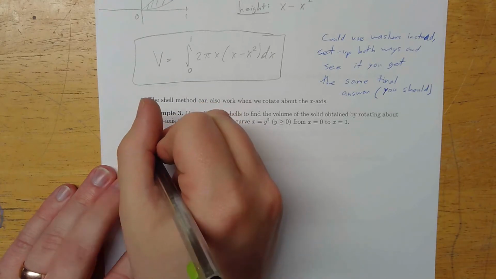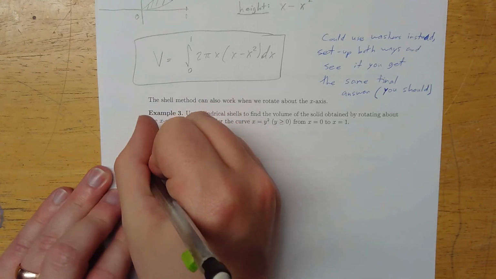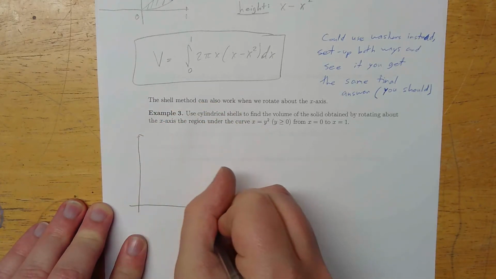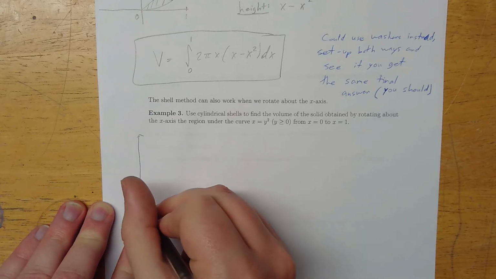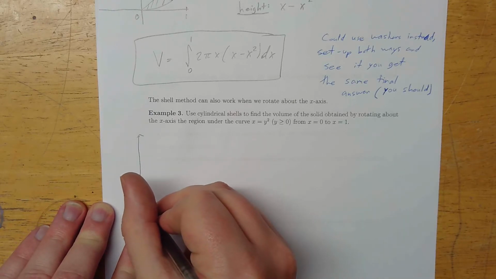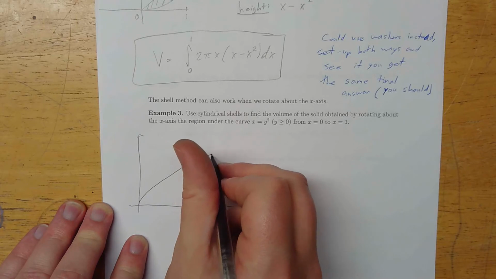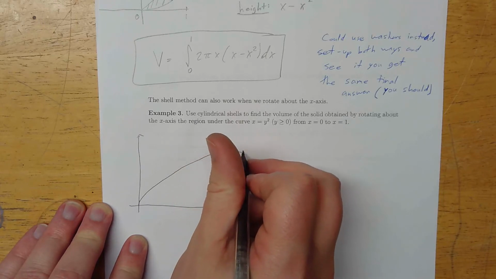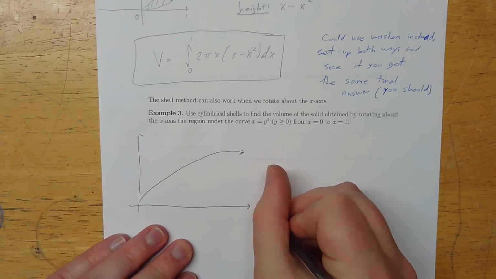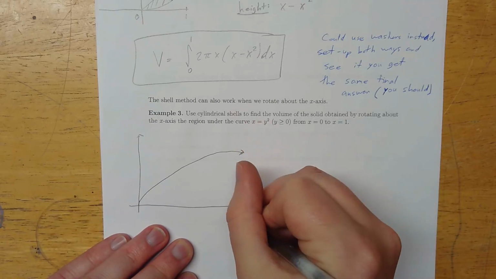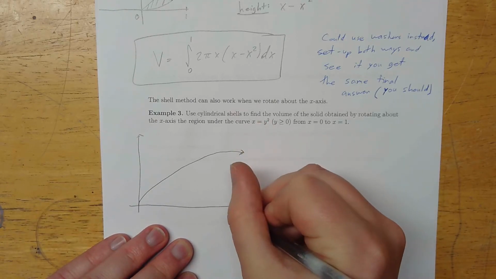So here, what we want to look at is x equals y squared, which will look like this. We want y to be greater than or equal to 0. So say we get to 1 on the x-axis.